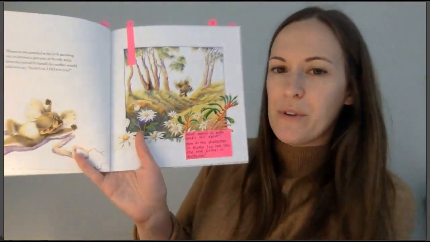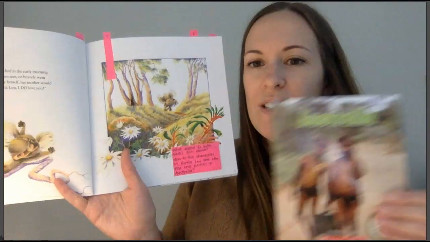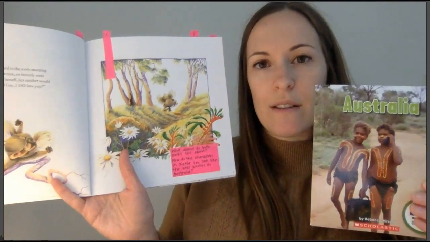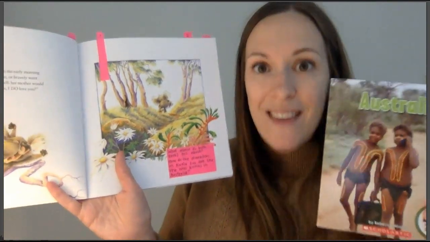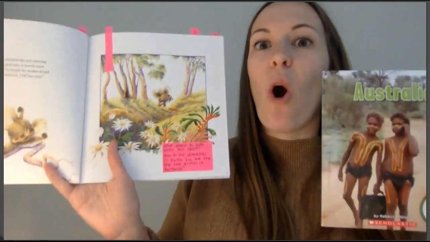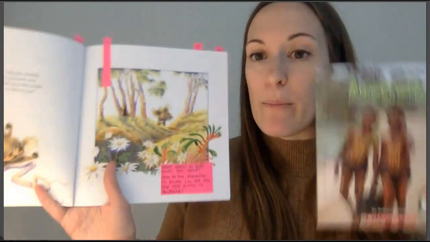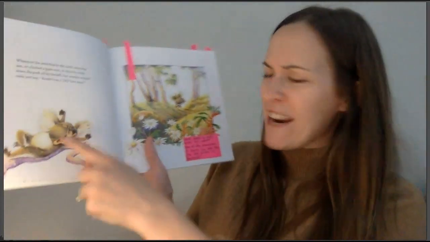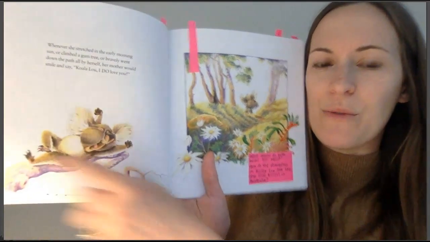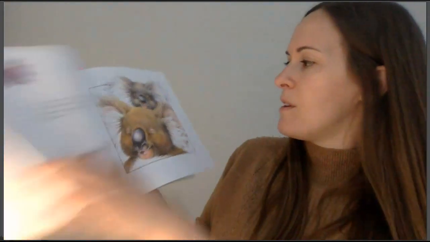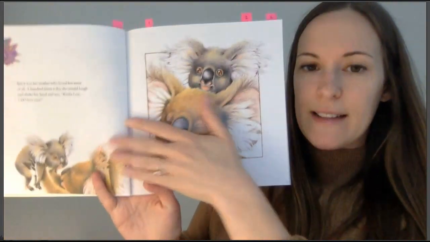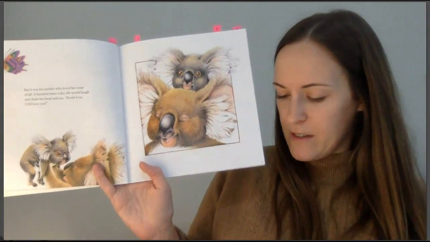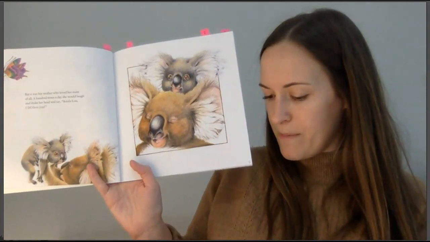What animal do both books tell about? Yes, they both tell about koalas. That's something similar between these two books. Now, how do the characters in Koala look similar to the photograph in the book?